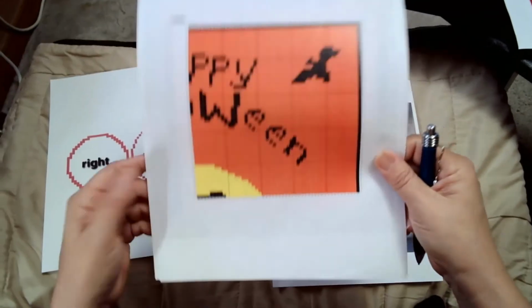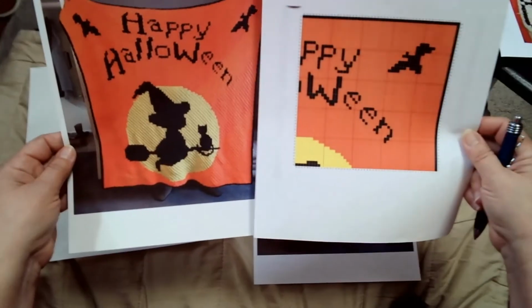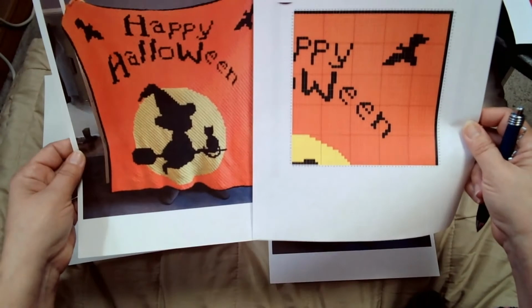So that's my tutorial for today. The importance of when you pick a pattern or buy a pattern is to not have broken lines.